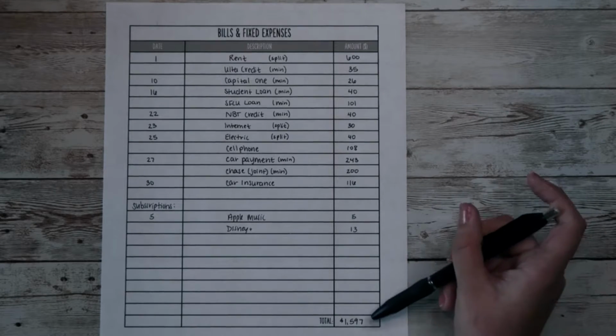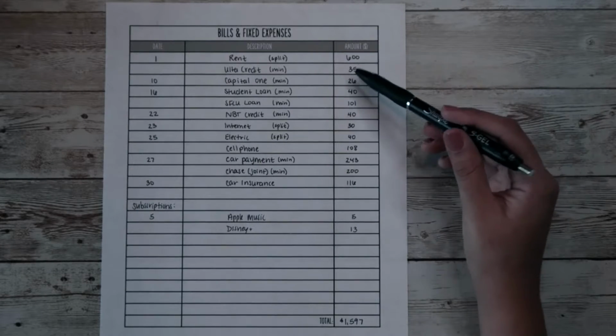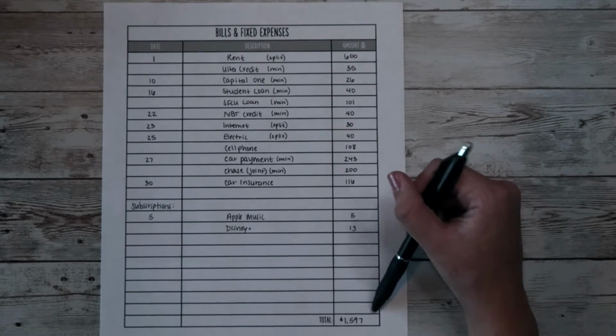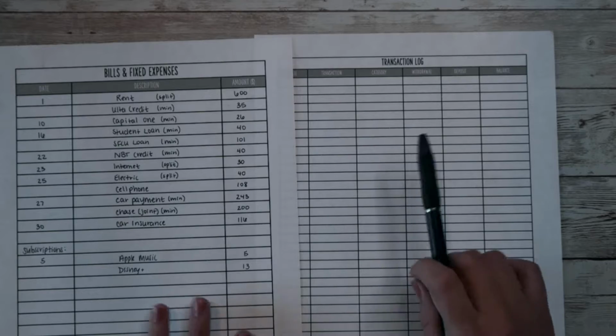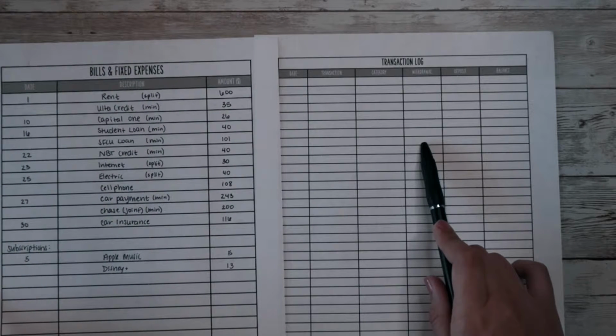So definitely take a look at whether your monthly expenses are more than your monthly income, and see if you can tweak some of these or decrease them in any way to help out with that. The step after that will be figuring out your variable expenses. I do want to go back to the transaction log for a second to figure out your variable expenses.